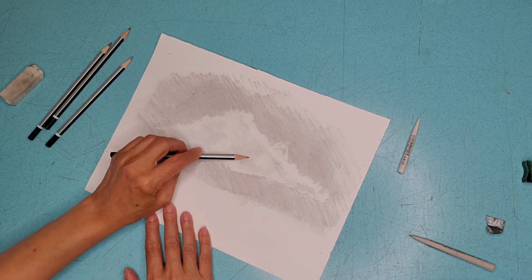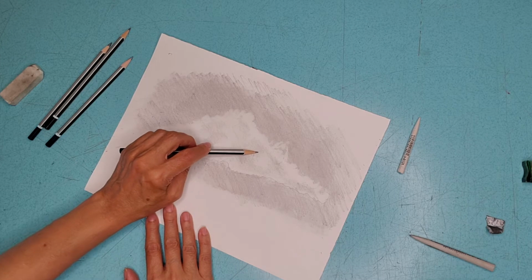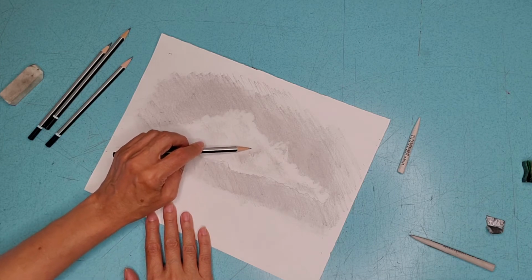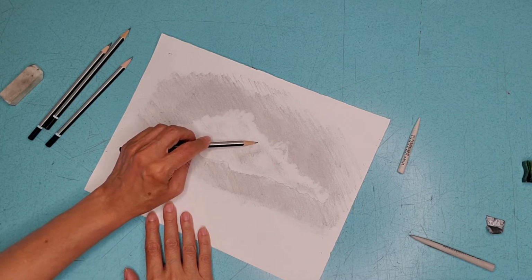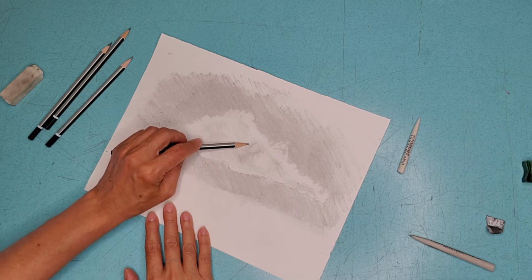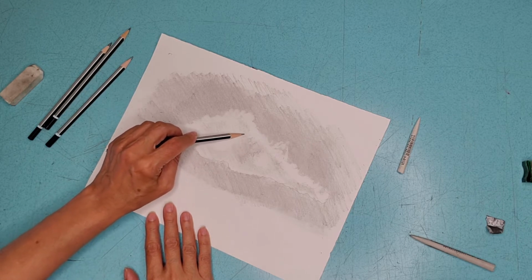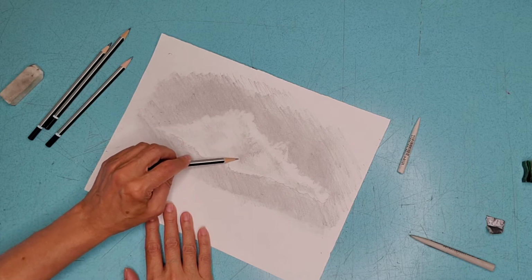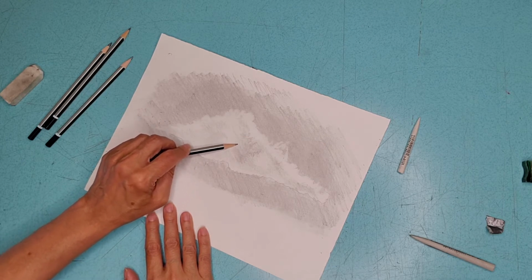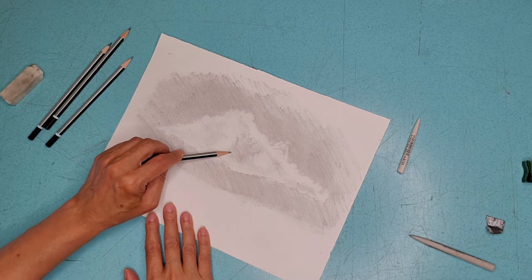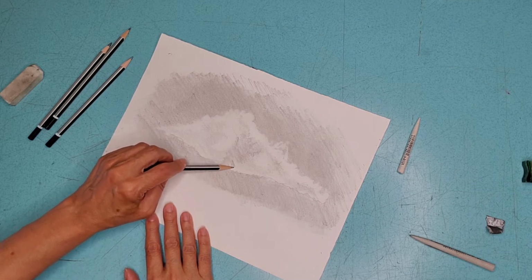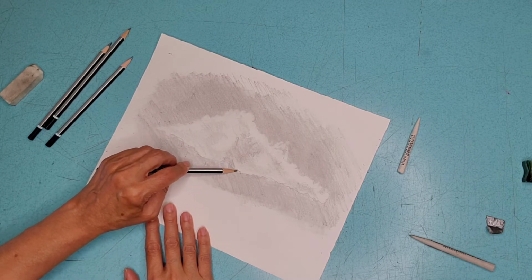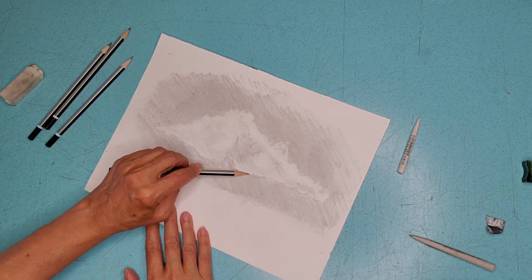I'm using my pencil in a kind of circular way from the side, so I want to create softer blended marks instead of lines. And I'm letting it get quite dark down along this edge.